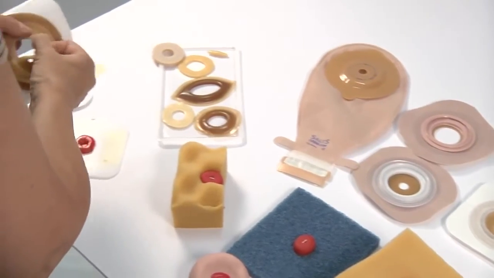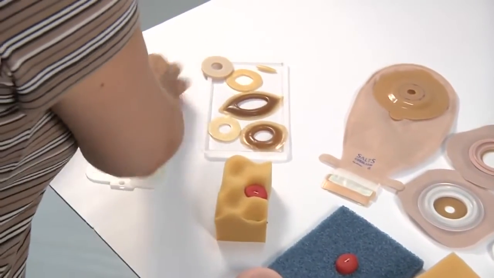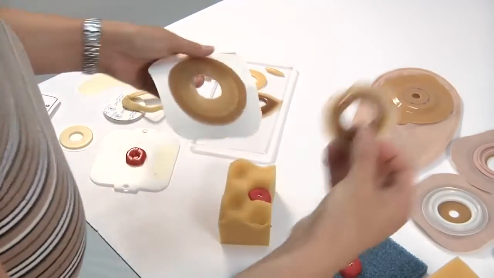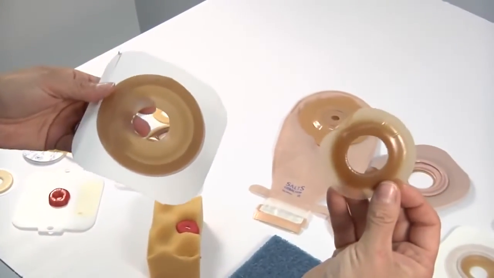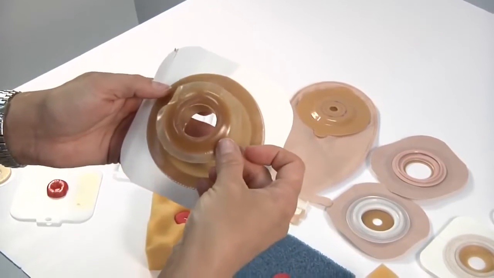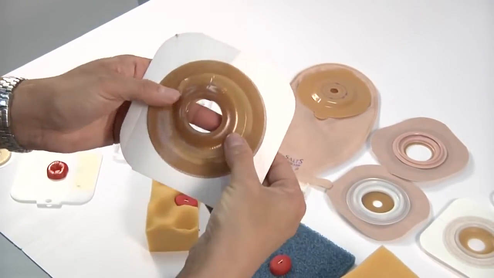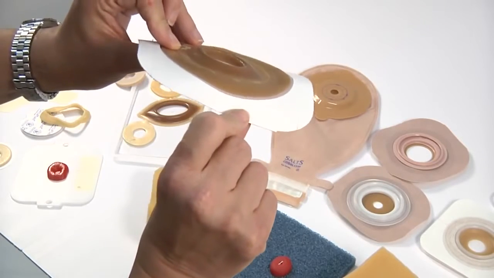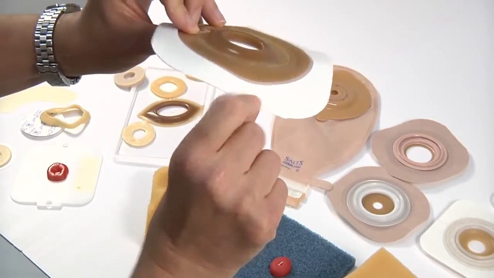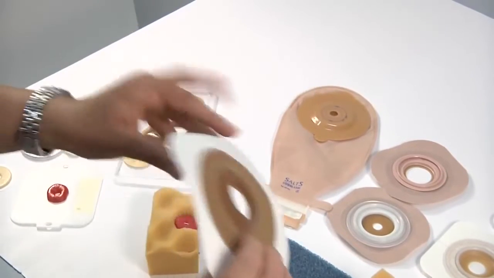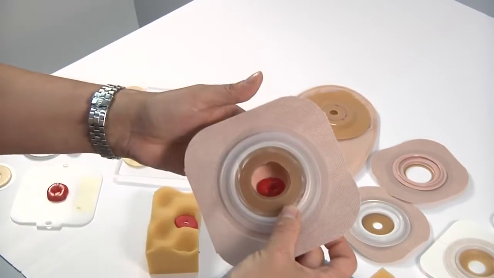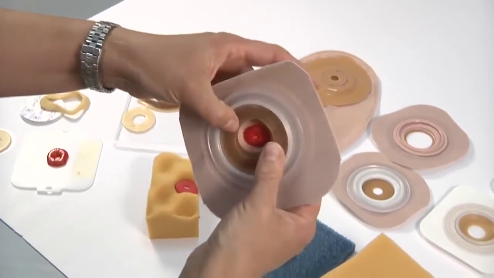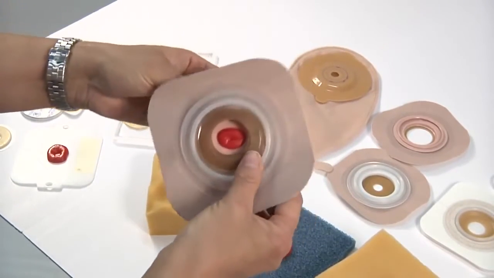Equally, you could take a convex barrier ring, like this one here from Hollister, and you could put that again on the back of the flange. And again, you can see that you've actually made a relatively low level of convexity. You've definitely got some degree of protrusion. And again, you could now take that and see, am I happy with how that's starting to fill in the gaps and creases around that particular stoma?